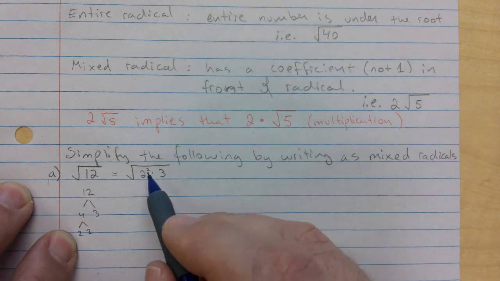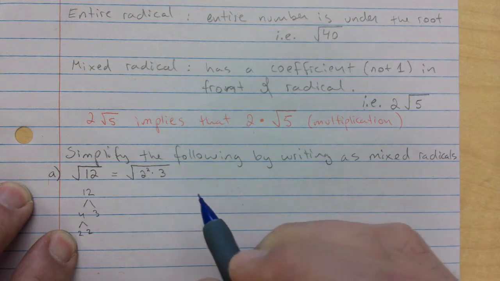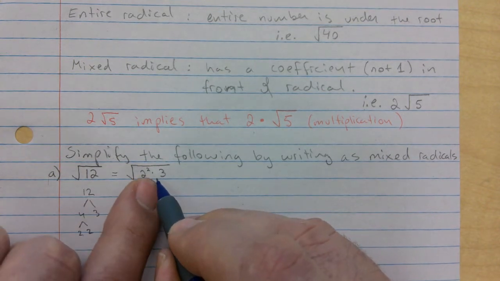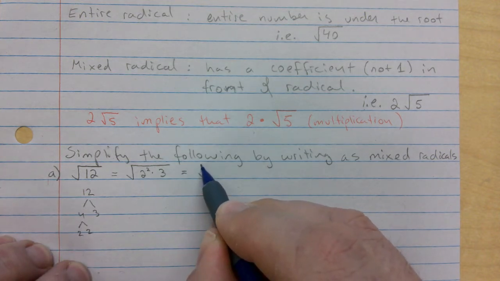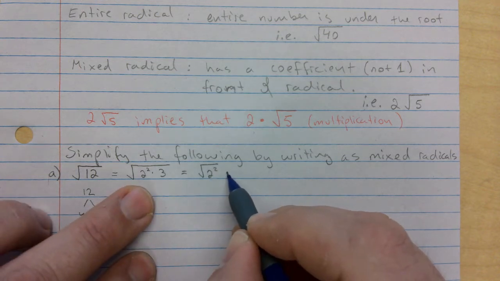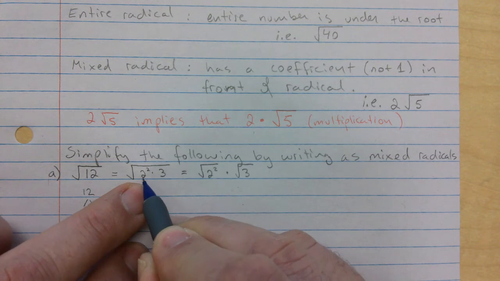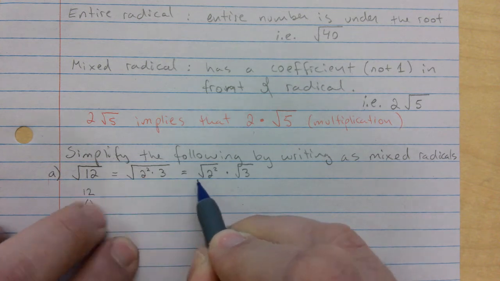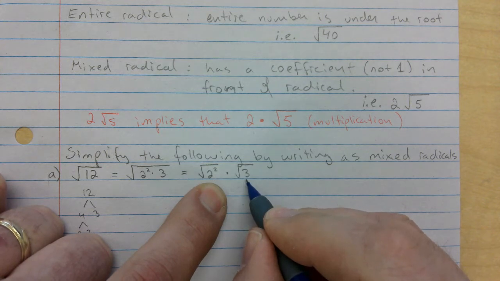Right? But we do have one prime factor that has a power of 2 in front of it, which matches the index, so you'll be able to cancel it. So what we're going to do is split these apart, and say, hey, square root of 2 squared times square root of 3. Because remember, this is A and this is B. We've split them apart like this using the multiplication property.